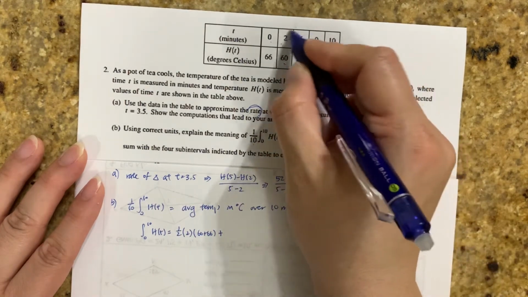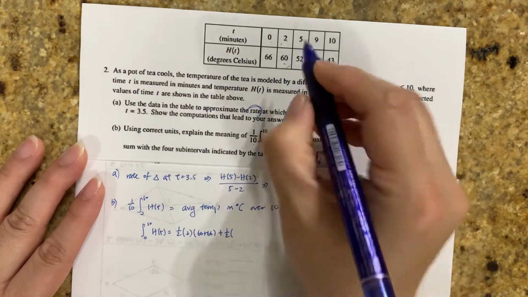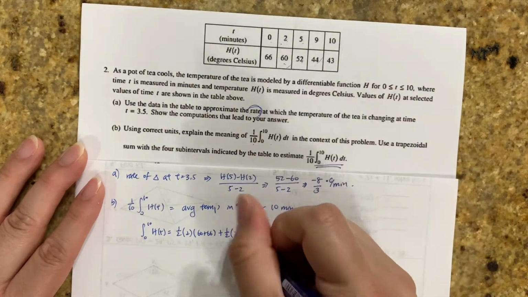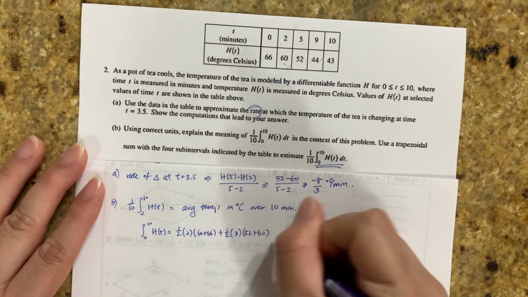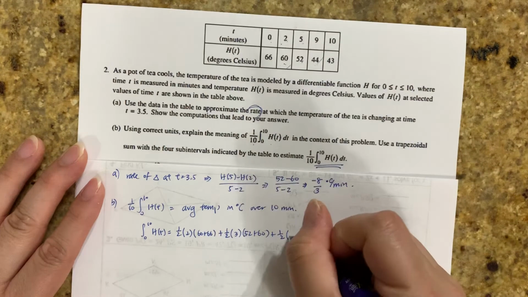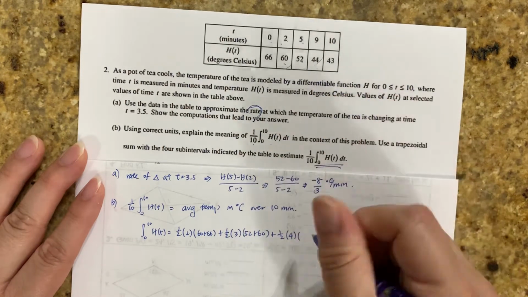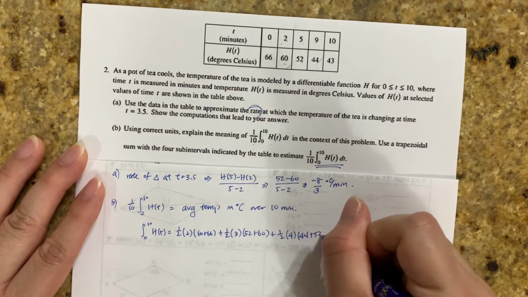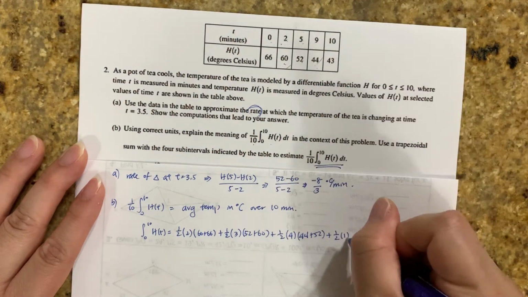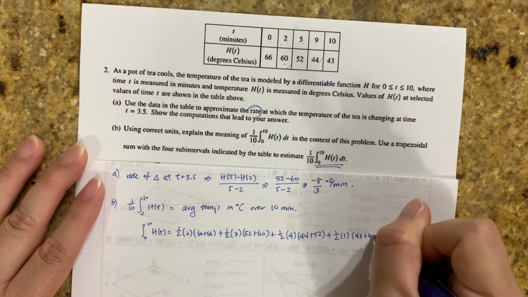Next trapezoid, these two, so 1/2 times the height, so 5 minus 2 is 3, and then base 1 plus base 2, 52 plus 60. And then 1/2, the height between these two, 9 minus 5 is 4, base 1 plus base 2, 44 plus 52. And then last but not least, the height between those two is 1, and then base 1 plus base 2.